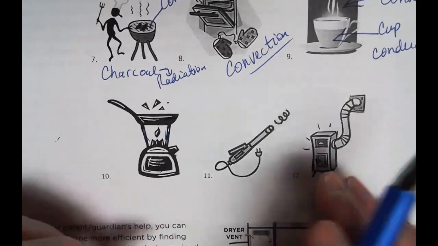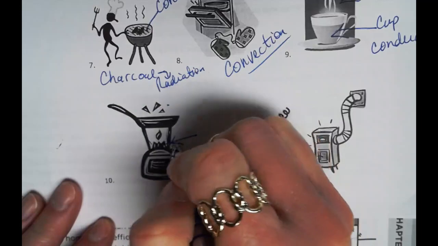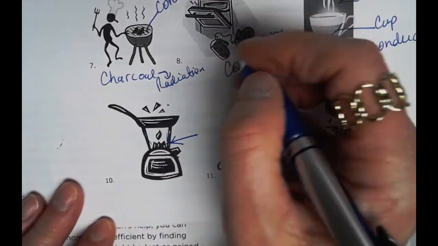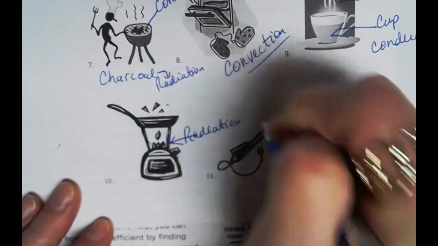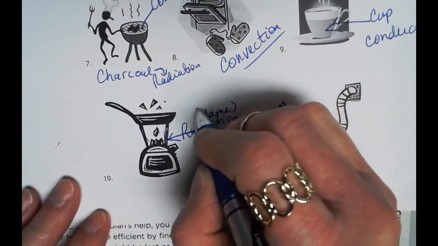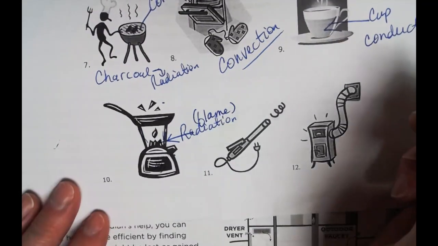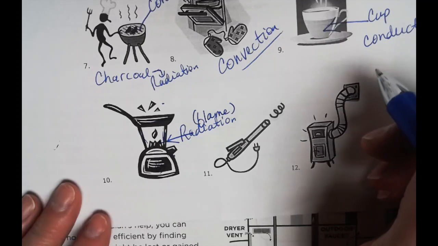Okay, so what do you think this flame is? Radiation. Radiation, isn't it? The flame itself, right?